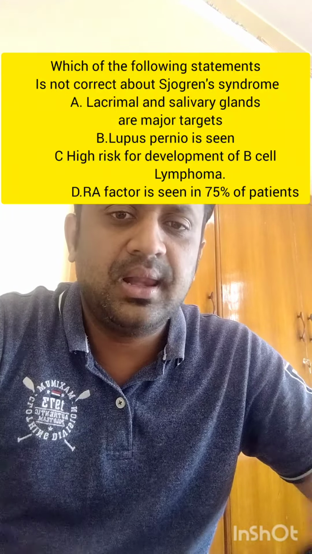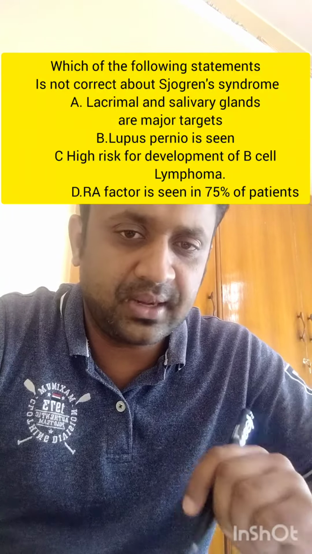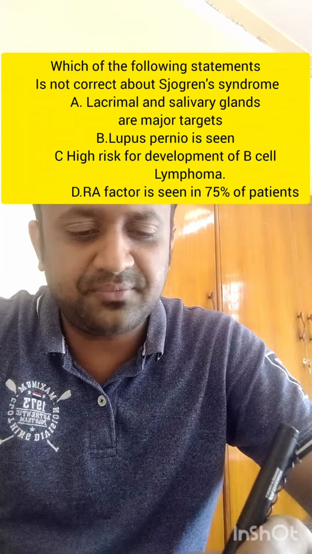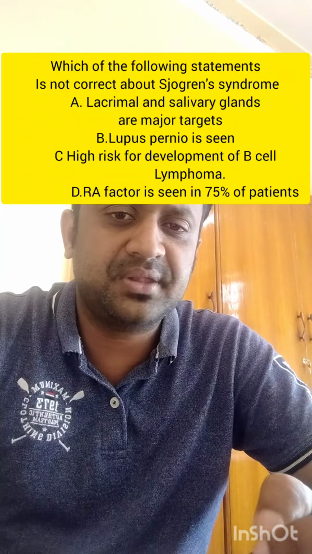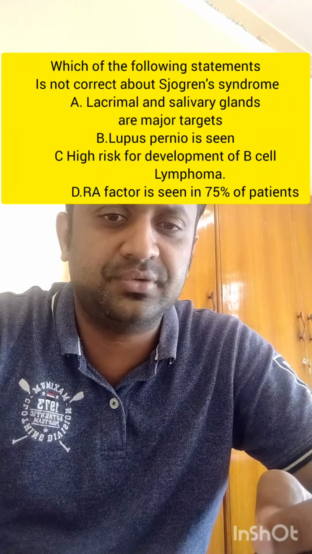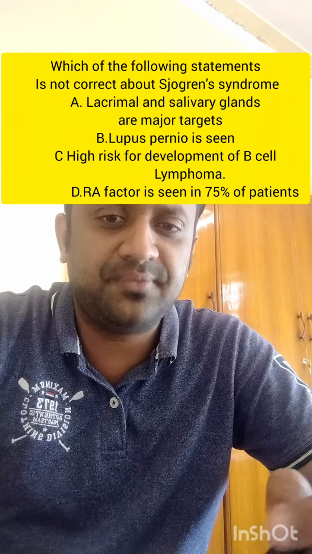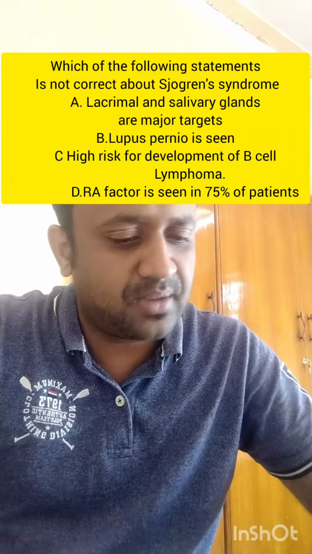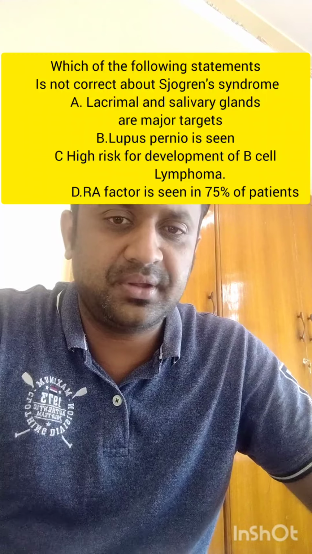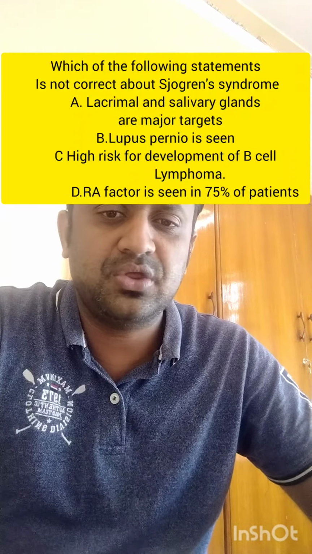Biopsy of the lip is essential for the diagnosis of Sjogren syndrome to examine the minor salivary glands, and this biopsy shows lymphocytic infiltration. So for this question, option number 2 is the answer. It is not associated with Sjogren syndrome.